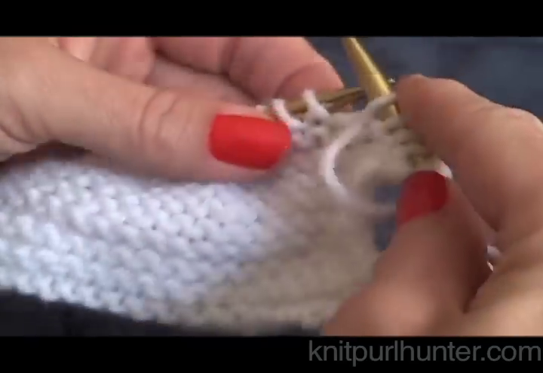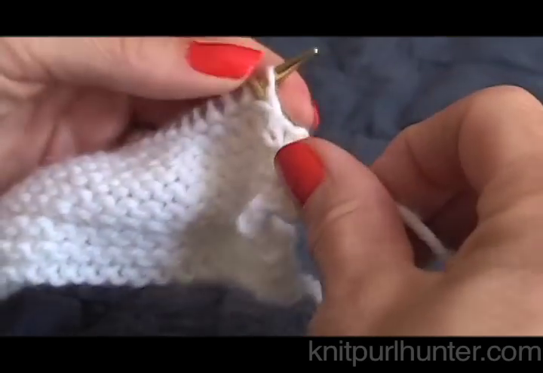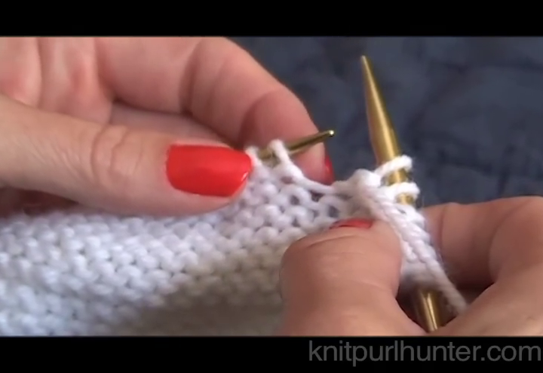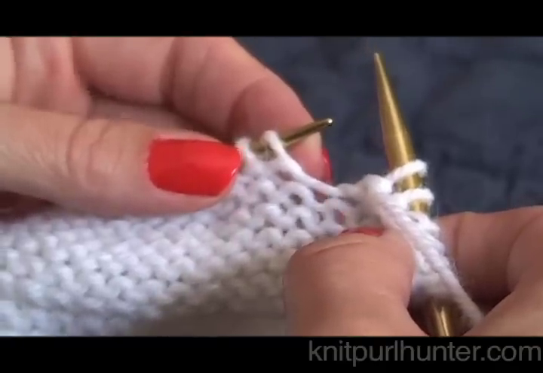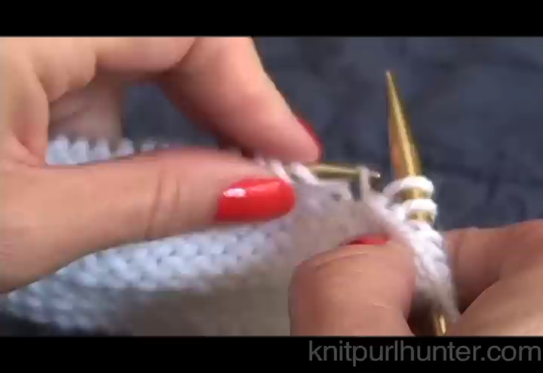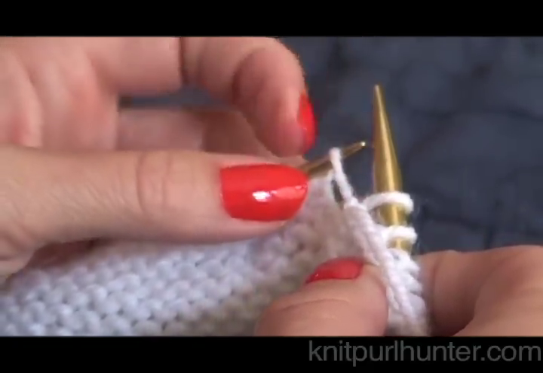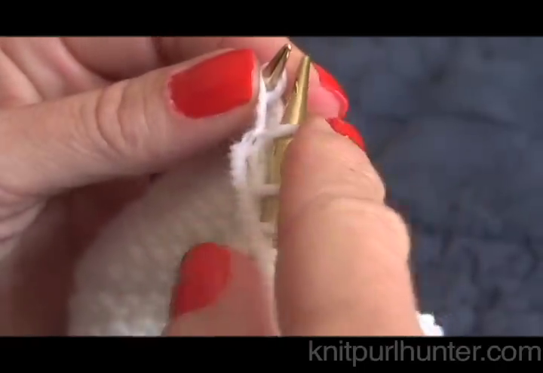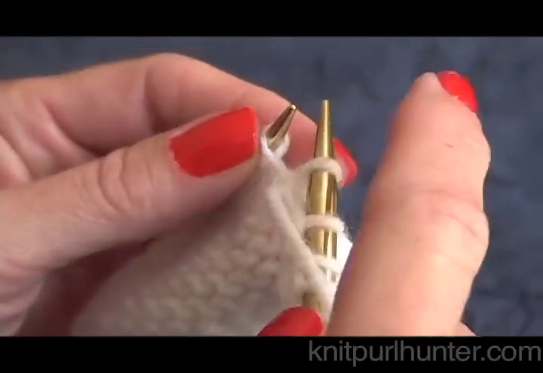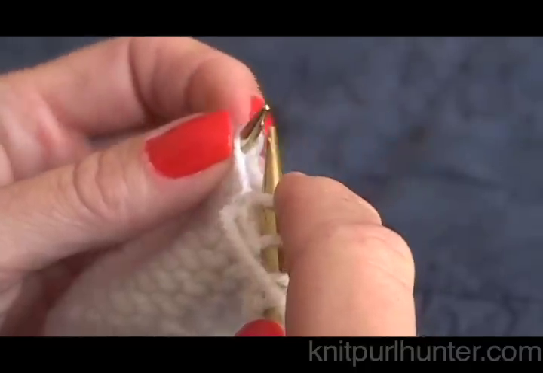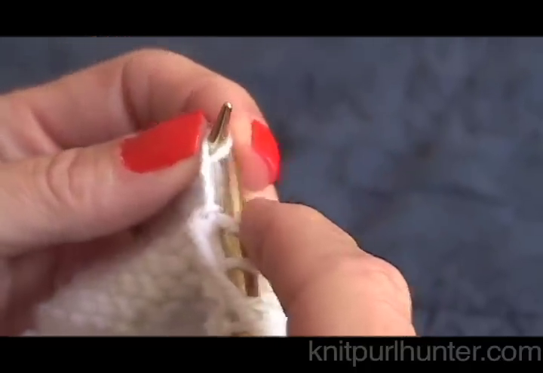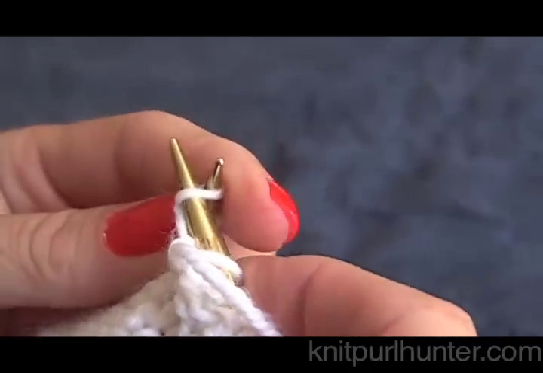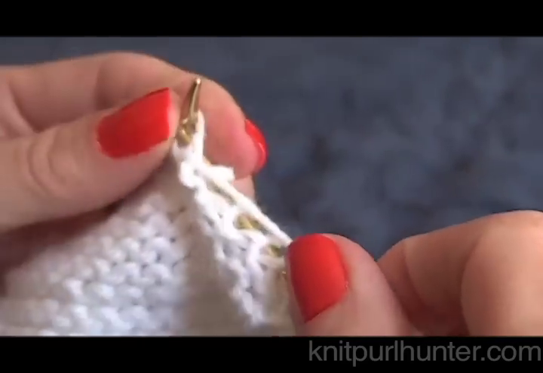So let's say you want it to appear as a left leaning increase on the knit side. You will execute this stitch a little differently. We are still going to pick up the running thread with our left hand needle, but this time we're going to pick up the running thread from front to back. And now we need to purl through the back loop, and it is this one right back here that you can see. It's a little tricky to pick it up. You need to take your right hand needle and come past that stitch and then come in between the 2 loops and then purl that stitch.